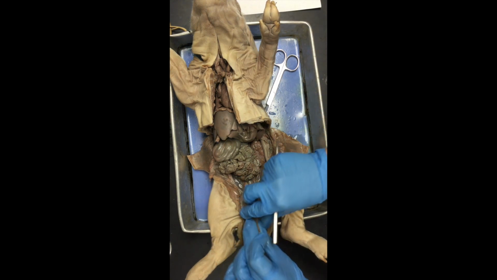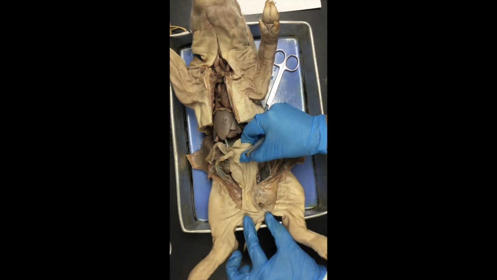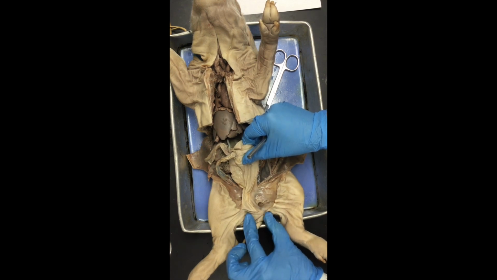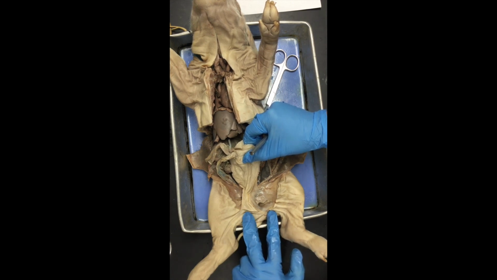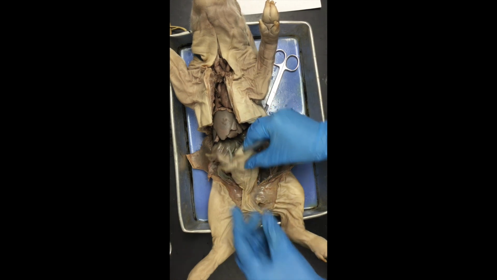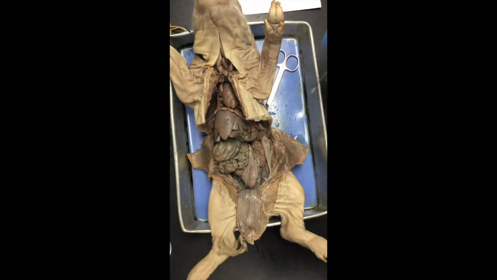The testes for males reside in the scrotal sac, so they're going to be down in here, and we're going to wait until our third lab to actually dive into the reproductive system. So I'm not going to expose the testes just yet. That will appear a little bit later. Okay, so for now, we've got all the major organs of the fetal pig.